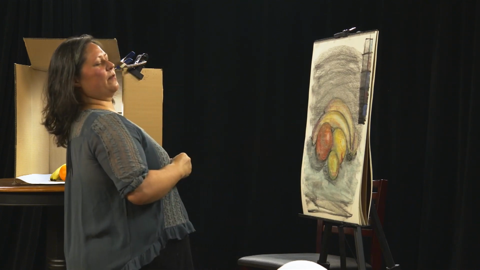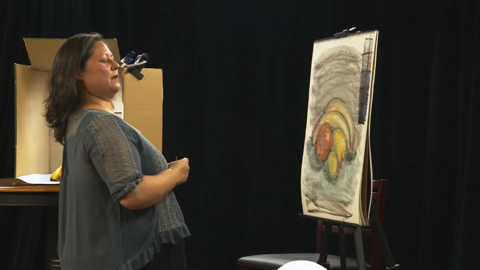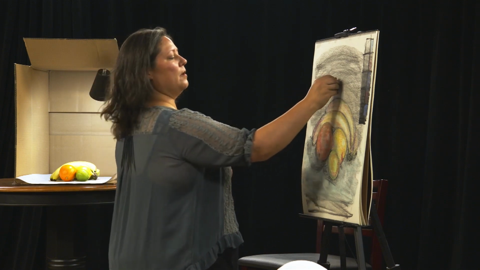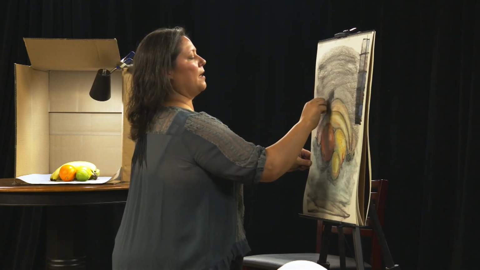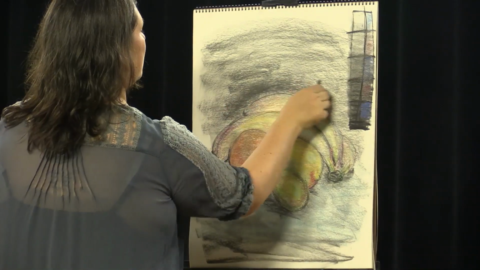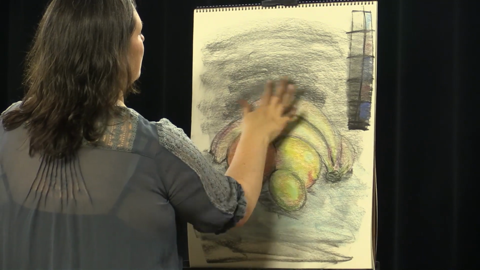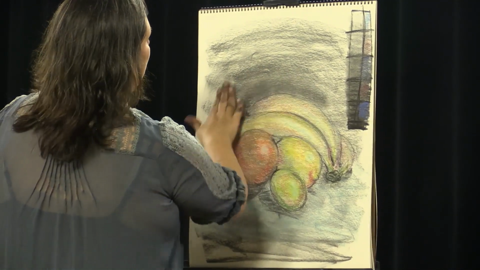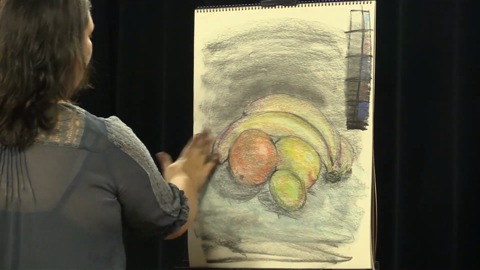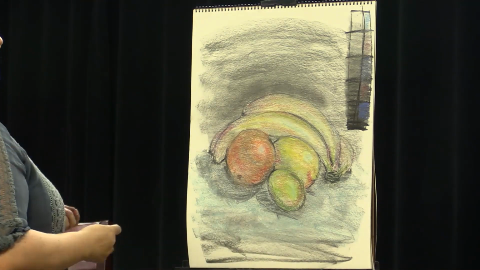Separate out that banana from the other banana, and then this and that one. And then theoretically, I might want to make this darker. Even though it's not true in the reference, I'm going to make it so that it makes this stuff pop out a little bit more. These are choices I'm making for the piece itself to work. So there we go. Awesome.